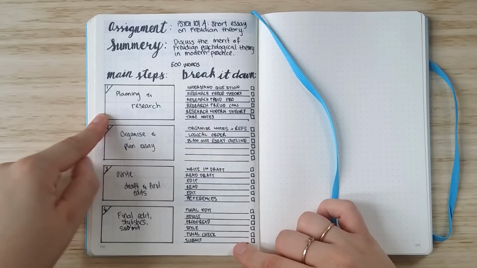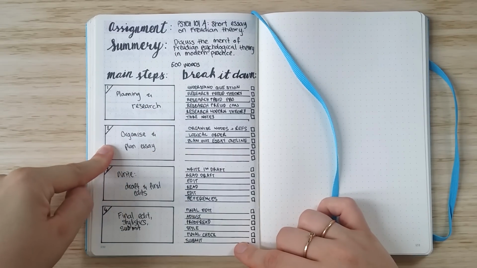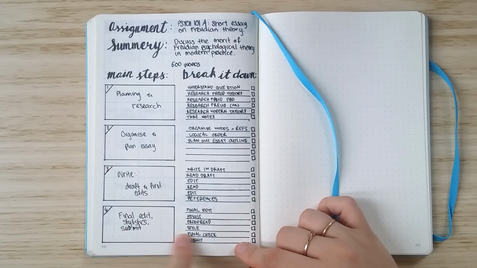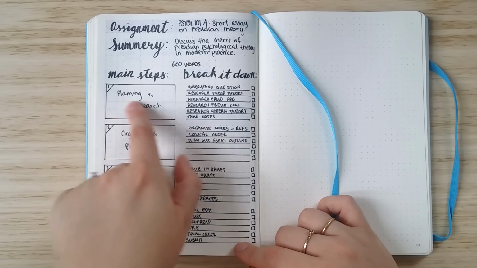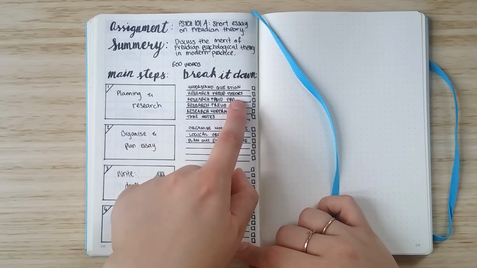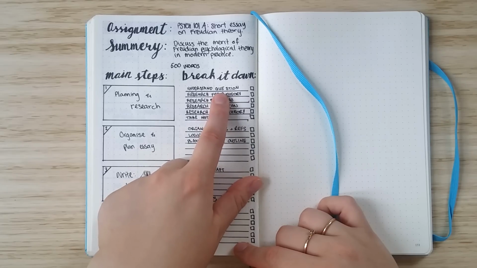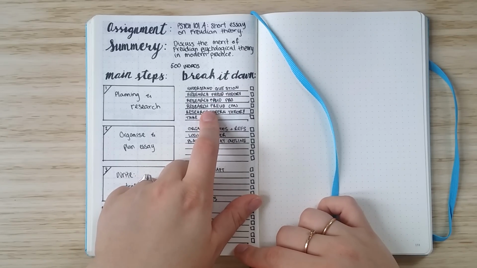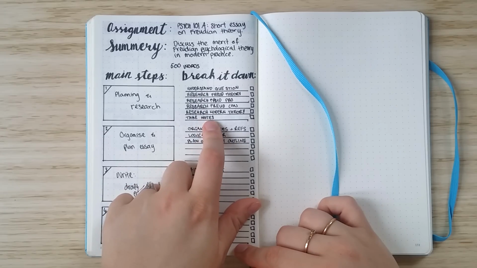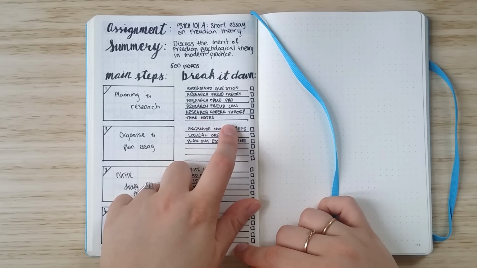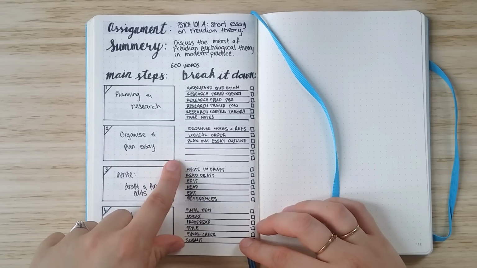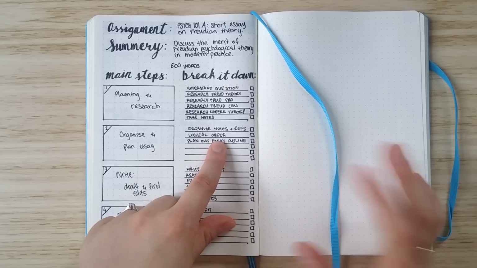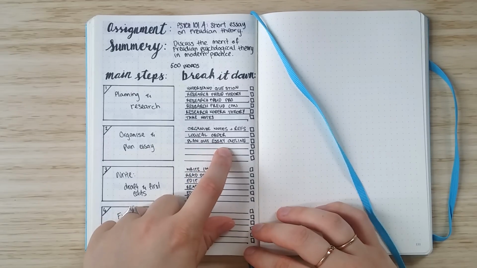So the main steps are things like planning and research, organize and plan essay, write, draft and do the first edits, and then final edit, stylistics, and submit, etc. Then you want to break this main step down into little steps. So things like understanding the question, researching Freudian theory, researching Freudian pros and cons, researching modern theory, and taking notes about what you have learned. Then this organize and plan essay, we've broken it down into organized notes and references, creating a logical order of the different notes and stuff, and then planning out an essay outline.